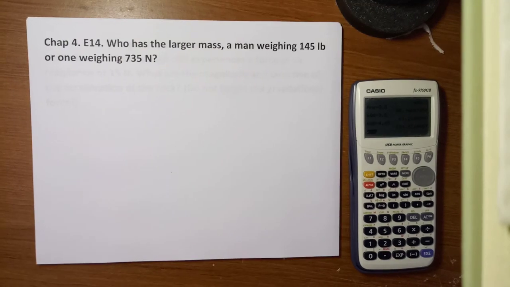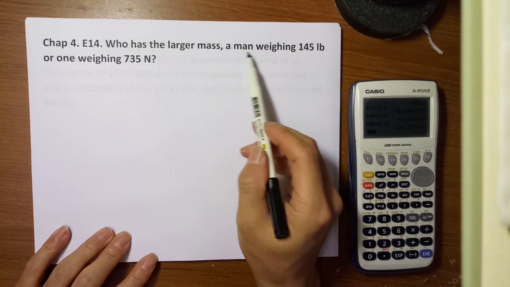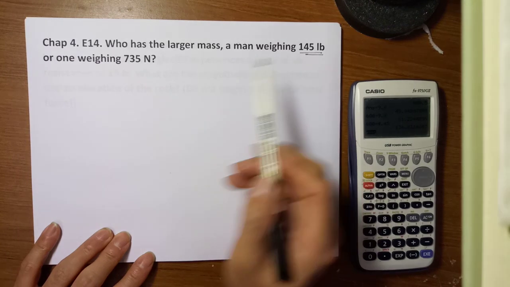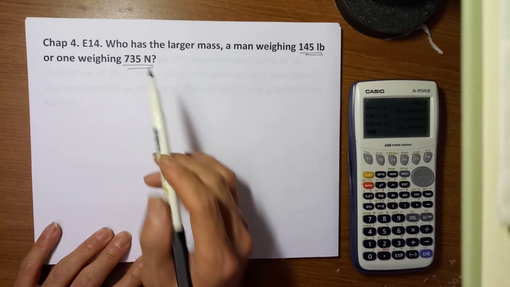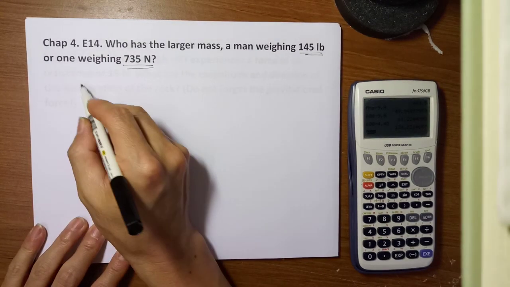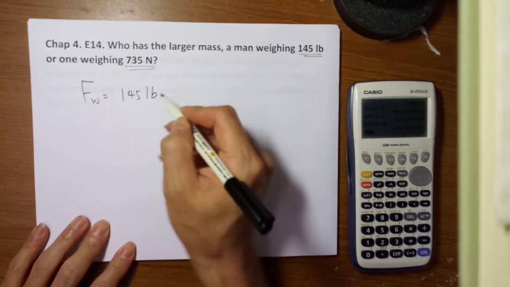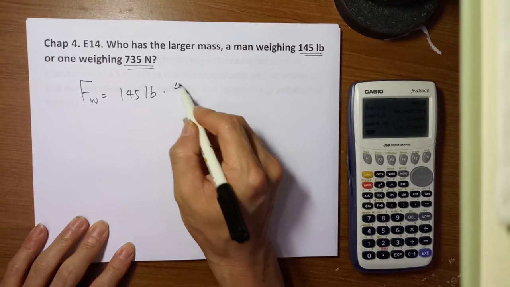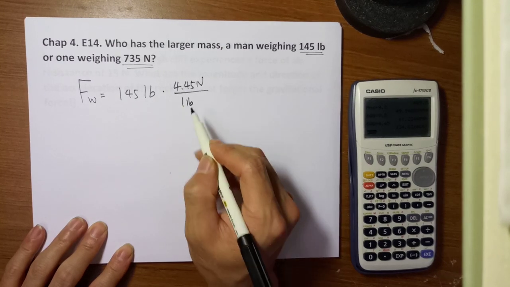Okay, next question is who has a larger mass, a man weighing 145 pounds or one weighing 735 Newton. Okay, F weight as 145 pounds equal 4.45 Newton per 1 pound, right?